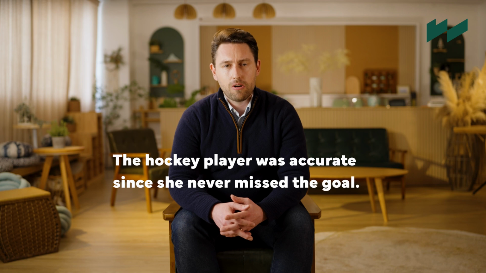Finally, a last option for correcting the run-on involves creating a complex sentence. You'll once again recall from our earlier lessons that complex sentences are those that join two independent clauses using a subordinating conjunction, making one of the clauses into a dependent clause in the process. Depending on the sentence and the order of the clauses, a comma may or may not be necessary for this version of the correction. In our example sentence, I'm going to make the second clause subordinate or dependent using the subordinating conjunction "since." "The hockey player was accurate since she never missed the goal."